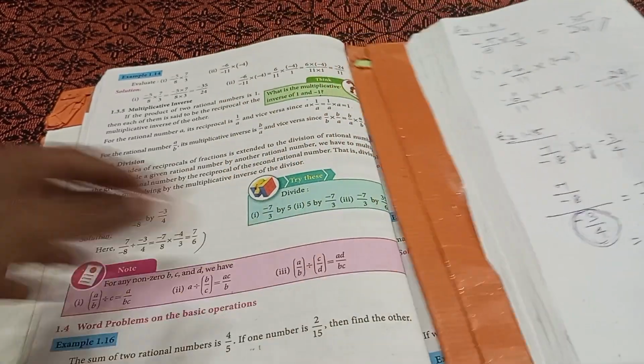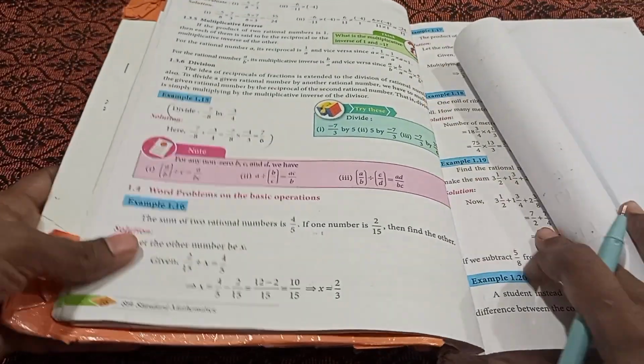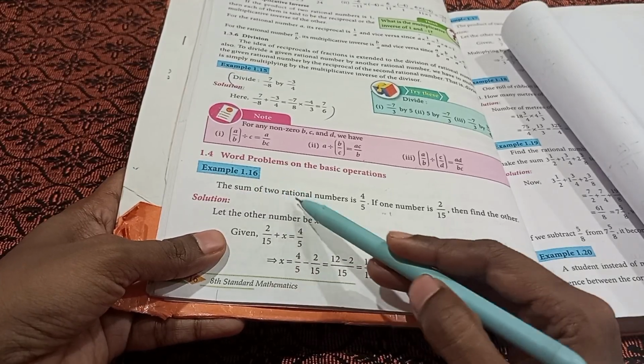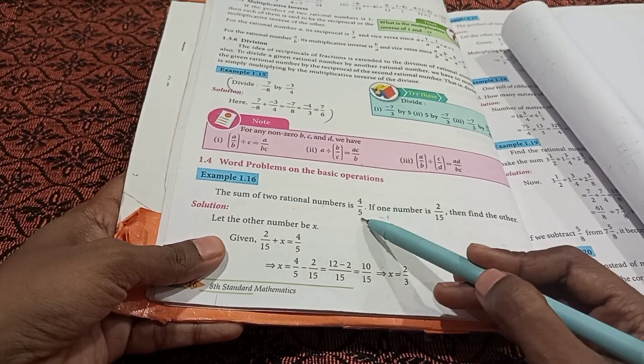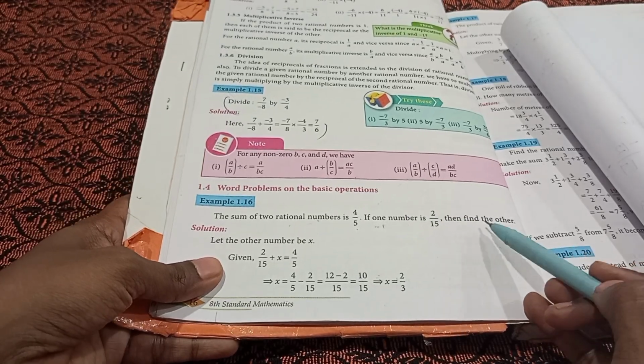Okay, the division formula. Now we have seen like this. We see now word problems. Okay, see the word problems. Example 1.16. The sum of two rational numbers is 4 by 5. If one number is 2 by 15, then find the other.